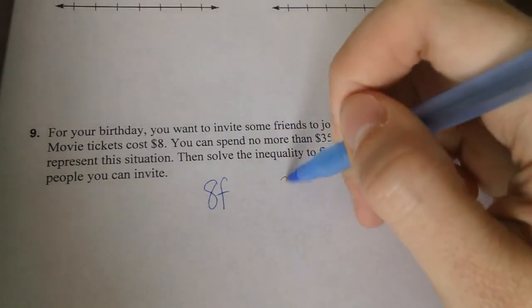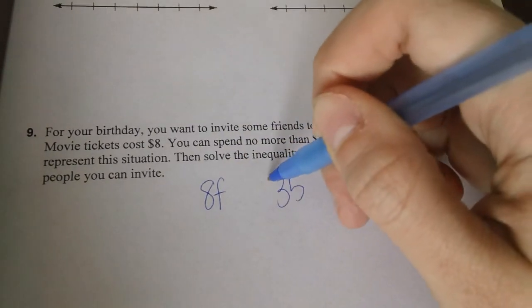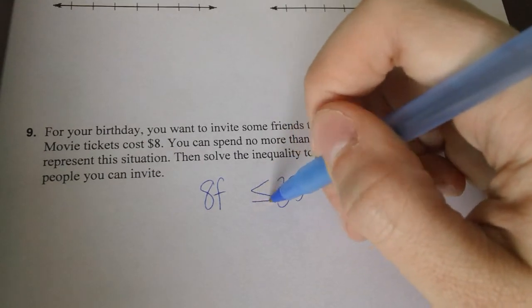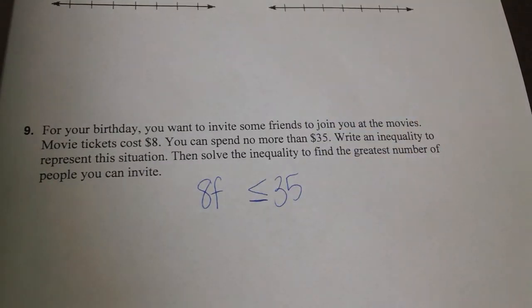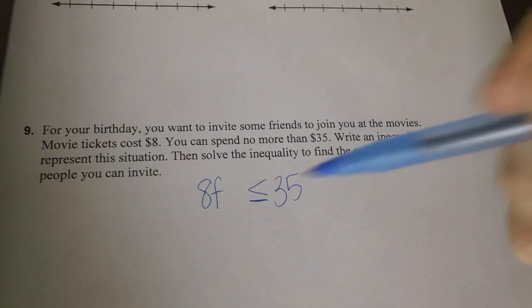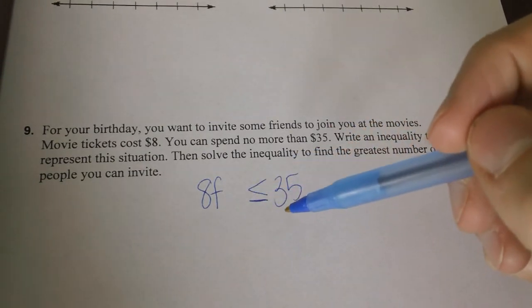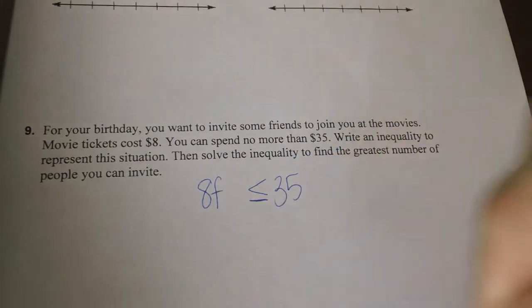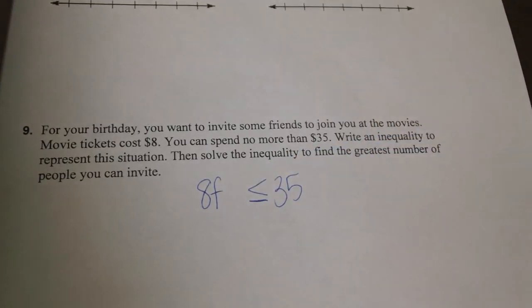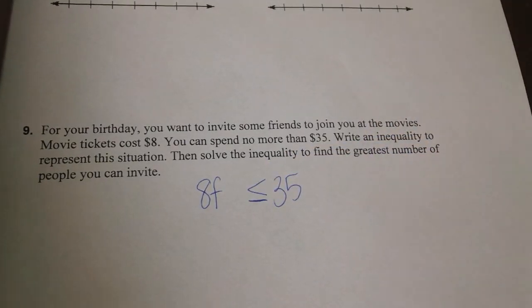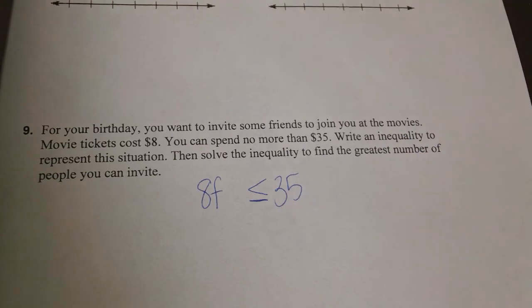And then you have $35, which you could spend exactly $35 or less than that. So the greatest number of people you could invite is all the answer you have left to find. How many people could you invite? Could you invite 10 people? Could you invite 2 people? How many people could you invite if you know that movie tickets are $8 and you have only $35?